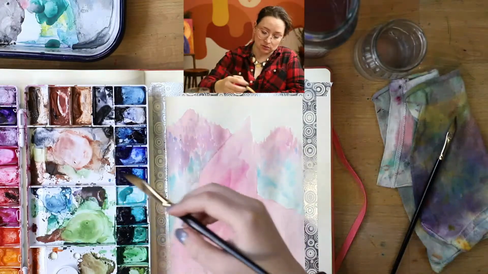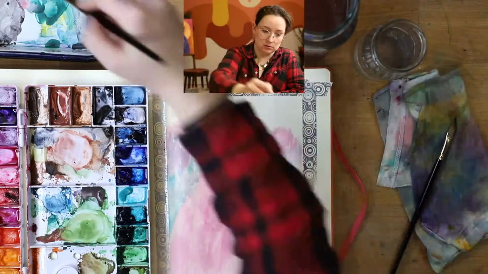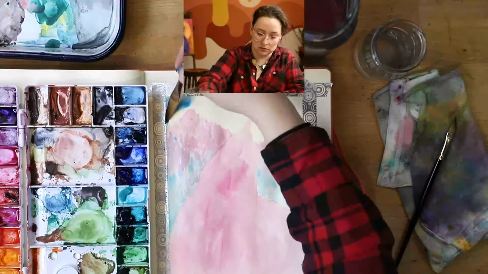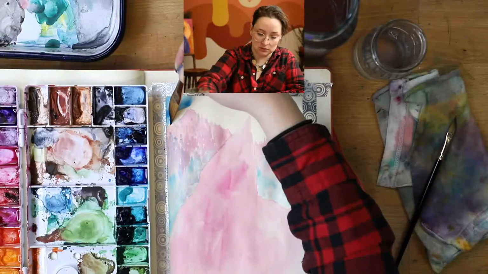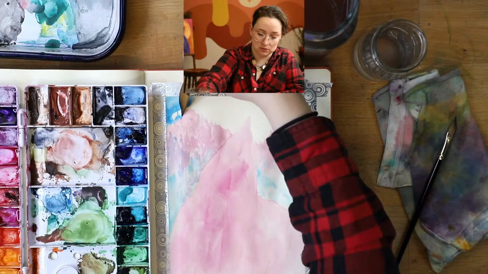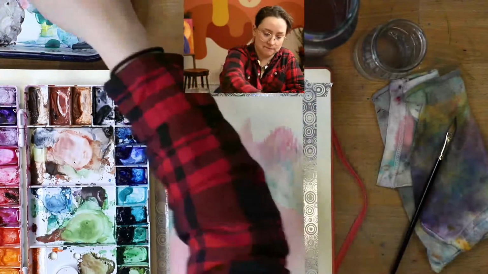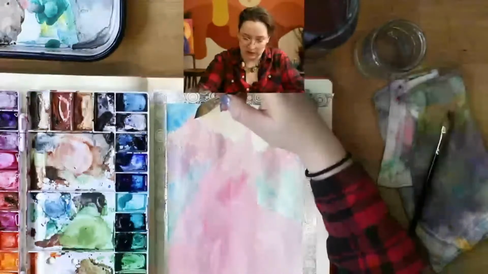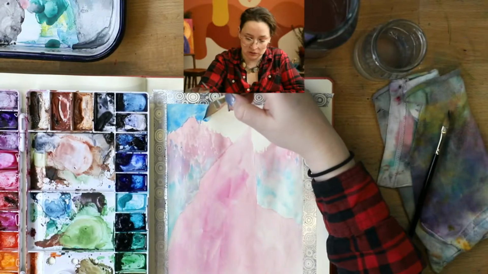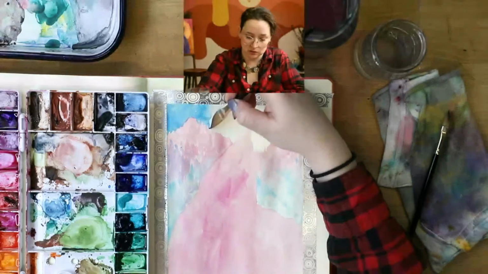I guess. Trying to preserve these trees. The ridge line.